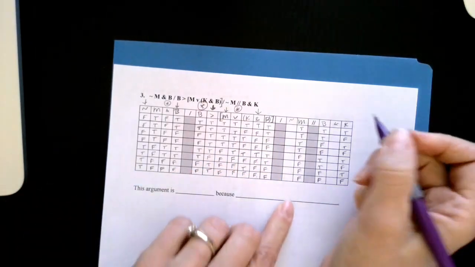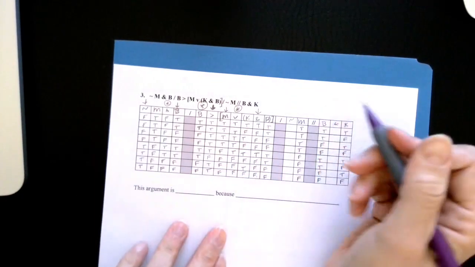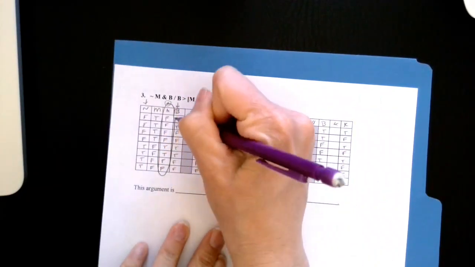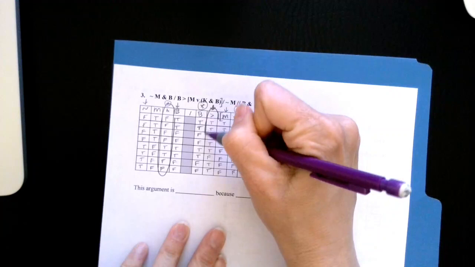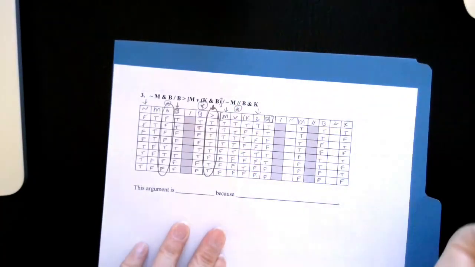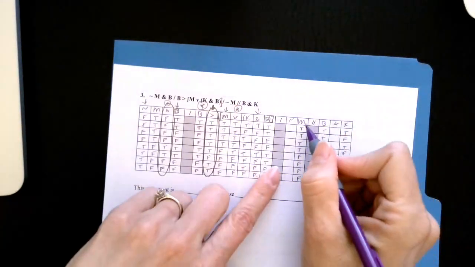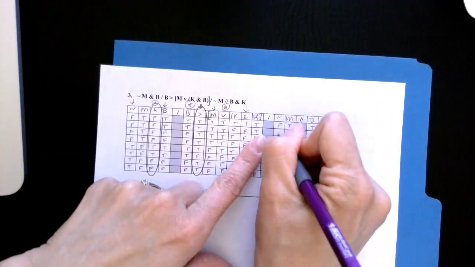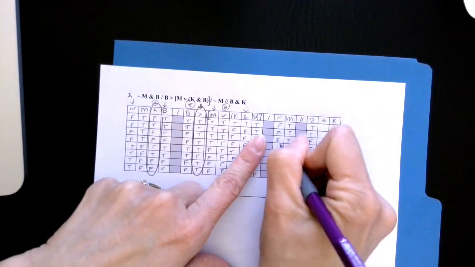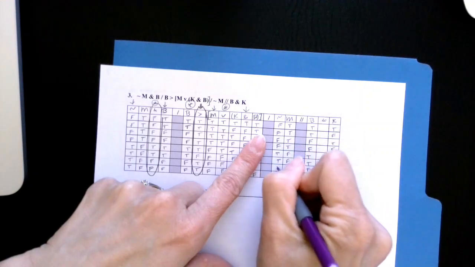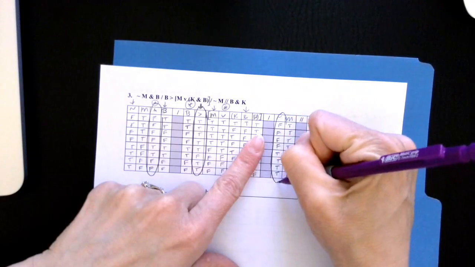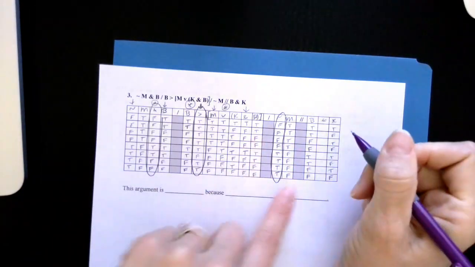And then we come over, let me circle my main operator columns so far. Okay. And then we do our M here. So we're just negating all of these. That will be our main operator column there.